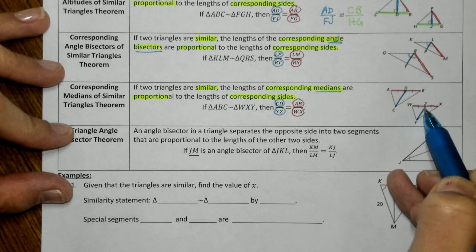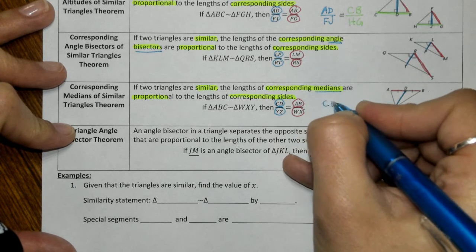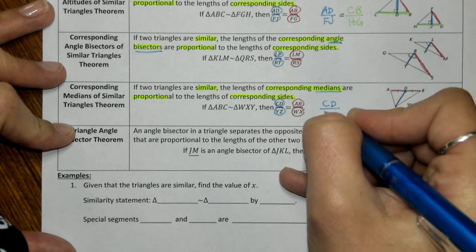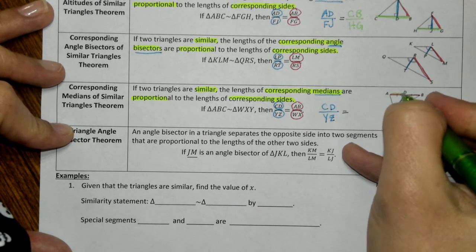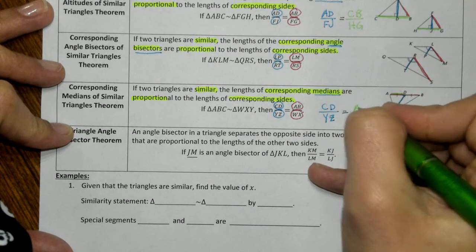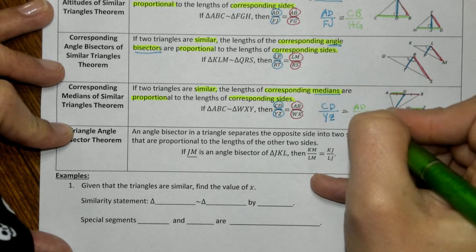Now the great thing with your median is if you have AD and WZ, you can just use part of those sides. What I mean by that is we still use our medians. CD is to YZ. We can actually set that equal to just part. So we could say AD to WZ.